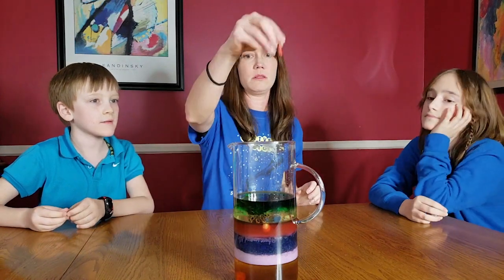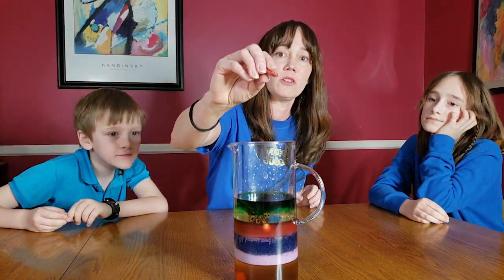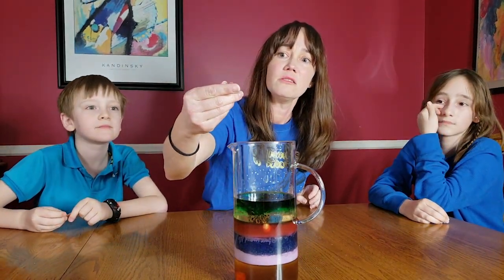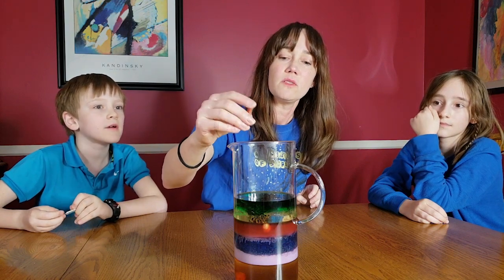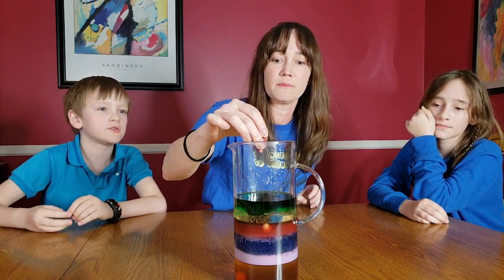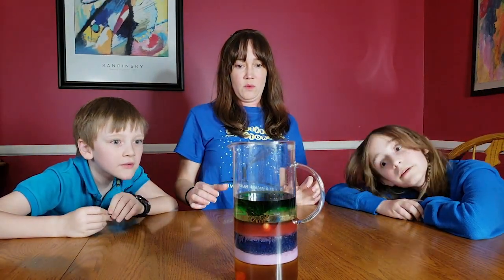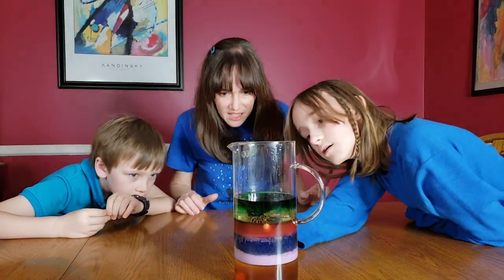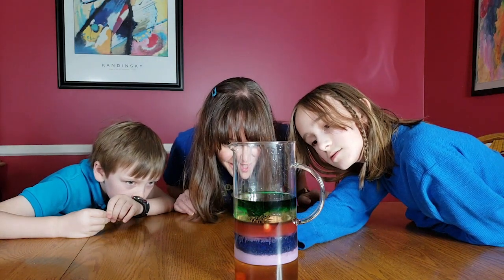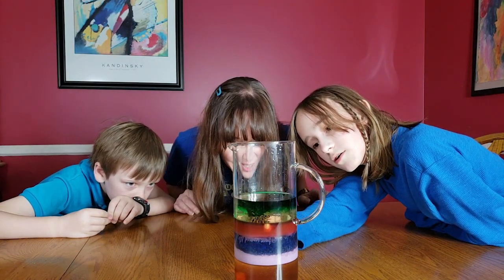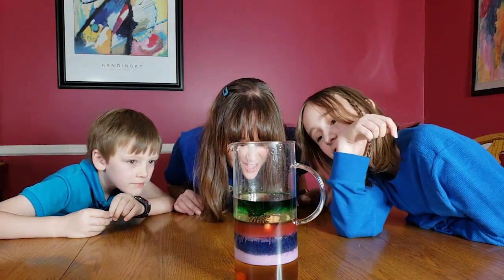I will try my little plastic anchor. And this is hollow. So we'll see if it fills up or if it has anything in it. It's a cylinder, so it should go a little farther. I think it's sinking into the Dawn layer, and actually it's still going. Slowly going down.